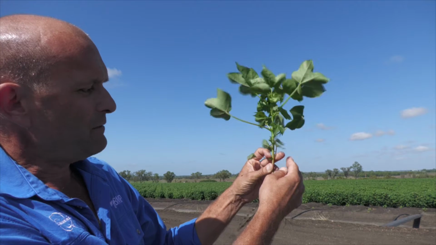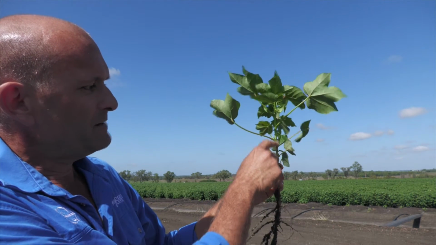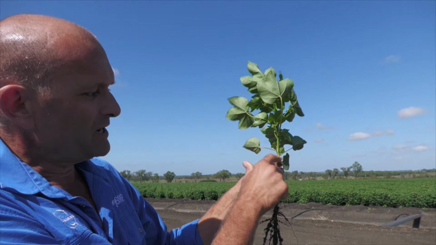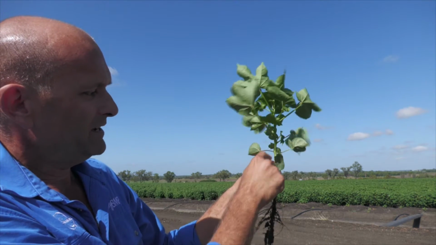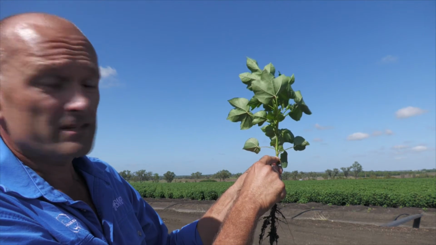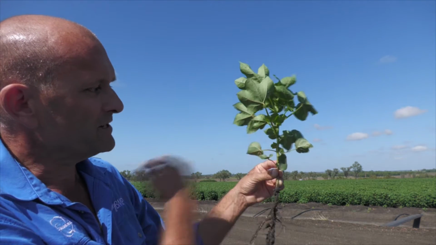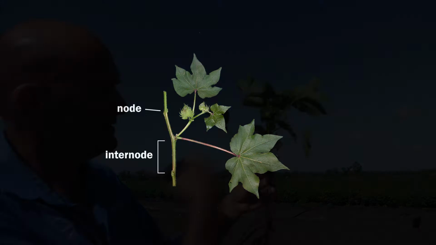As the plant starts growing, you still see the original cotyledons or seed leaves, but the main stem gets produced. And along this main stem, you can see these junctions where a leaf is produced or later on a branch comes out. Each one of these junctions is called a node, and the space in between those junctions are internodes. And we use the measurement of number of nodes as an odometer for the plant's development.